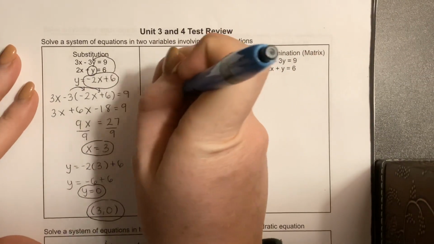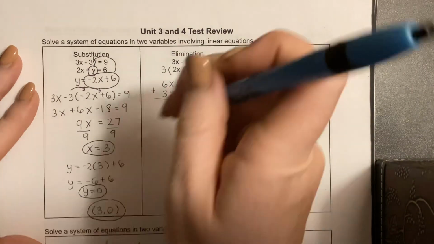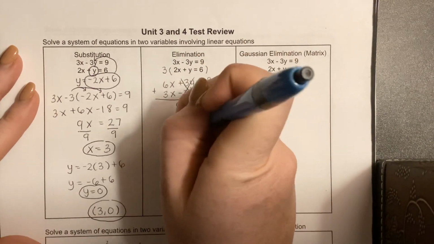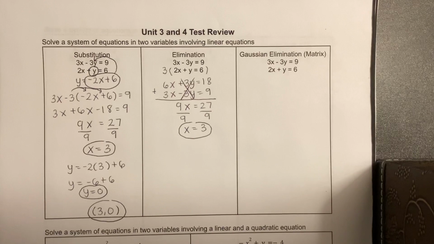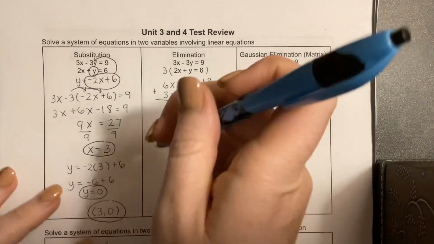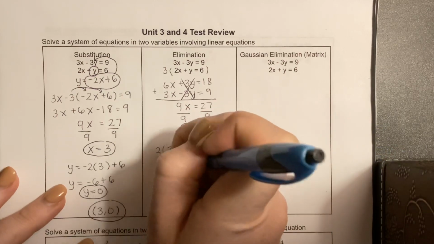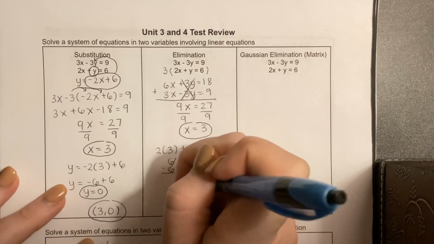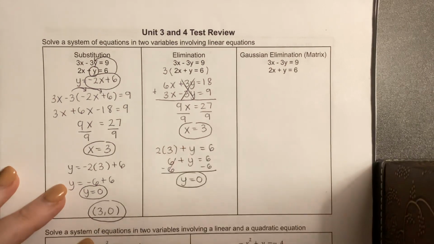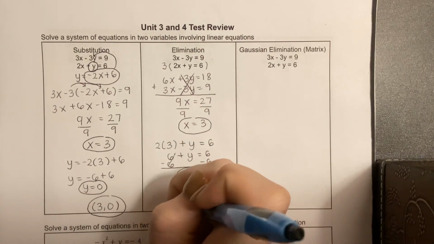So if we add these up, this is going to cancel, and I'm going to get that 9x is equal to 27. I'm going to divide by 9, x is going to be equal to 3. Now, you can take that, and remember, you can plug it into whatever equation you want, the first one or the second one. In this case, I'm going to plug into the second one just because that y doesn't have a coefficient in the second one. So I'm going to plug in 2 times 3 plus y is equal to 6. So that's 6 plus y is equal to 6. If I subtract 6 on both sides, that's going to give me that y is equal to 0. Okay, so again, same answer no matter how we did it. So that's going to give us our ordered pair of 3, 0.